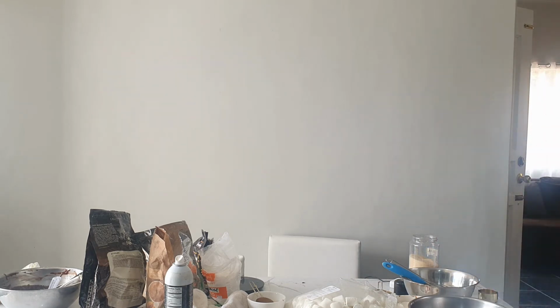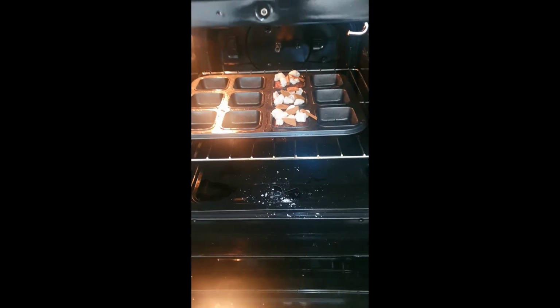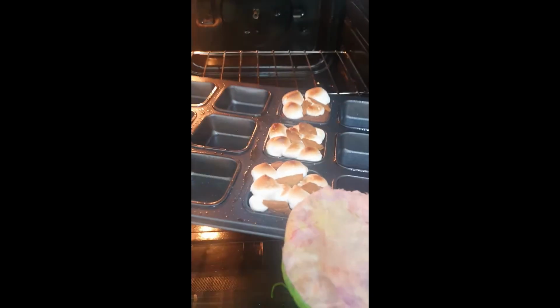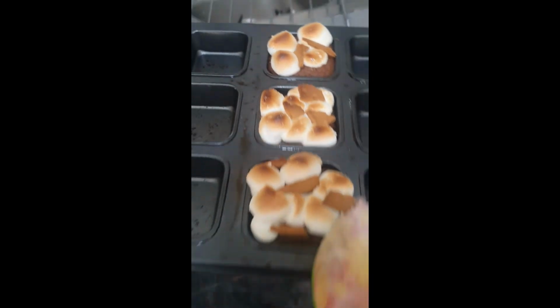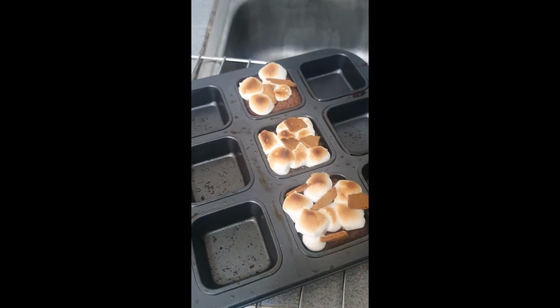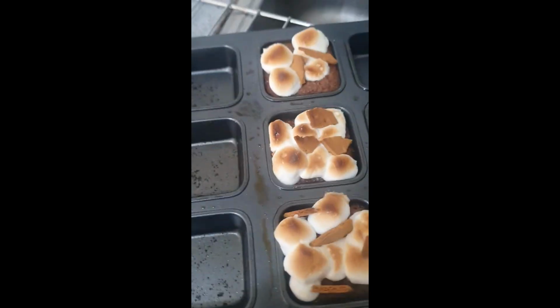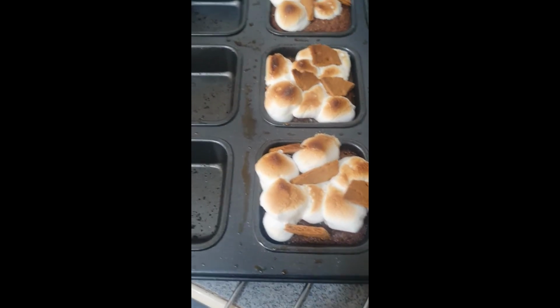All right, I added it in. Now we are going to close it, and then I'm sorry, you can see me. All right, I'm going to watch it for a bit, then I'll get back to you. So look at that, it's so pretty. And now we are going to remove it because it's almost burnt, but now it's just perfect. Look at that. Ooh.